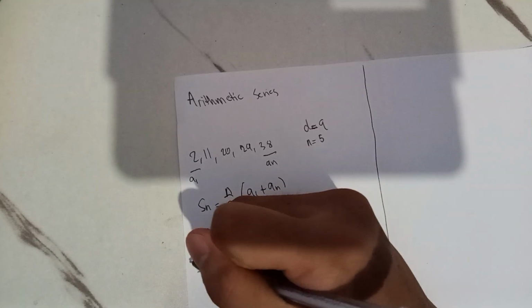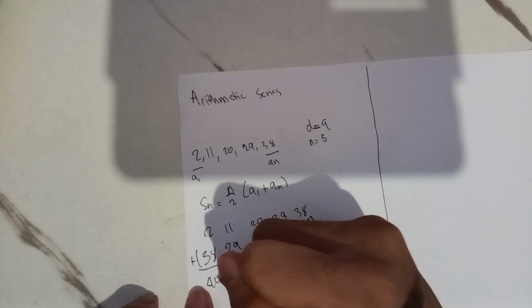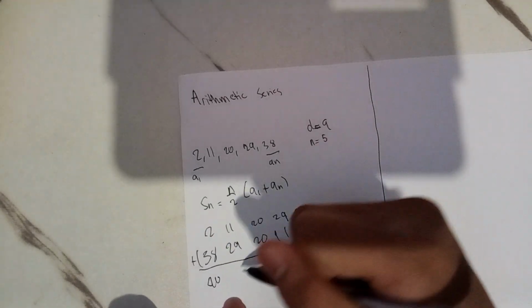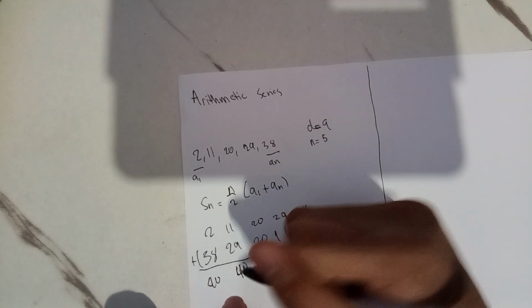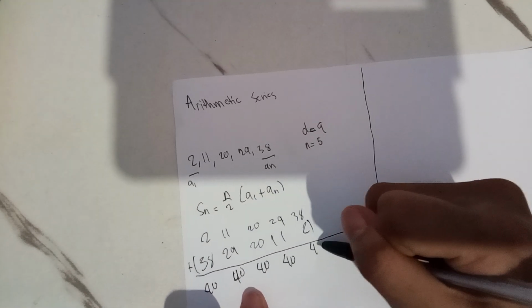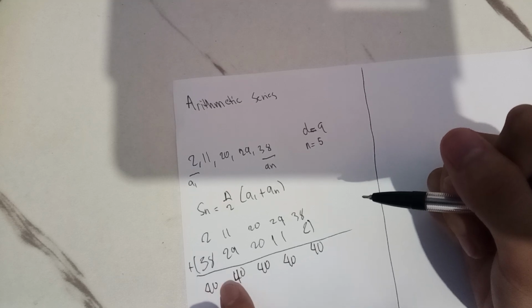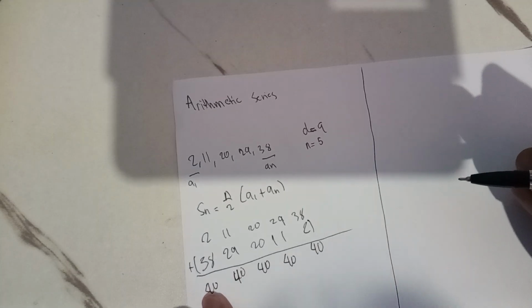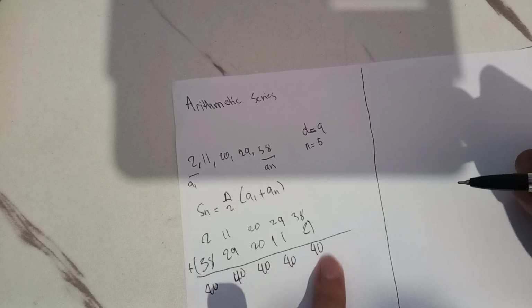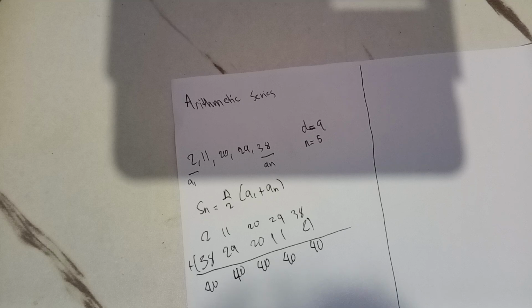So, add natin yung term na to. 2 plus 38 is 40. 11 plus 29 is also 40. Same goes with this. Also this. And also this. Now, we have the sum of 40 plus 40 plus 40 plus 40 plus 40. That is 5 times 40, that is 200.